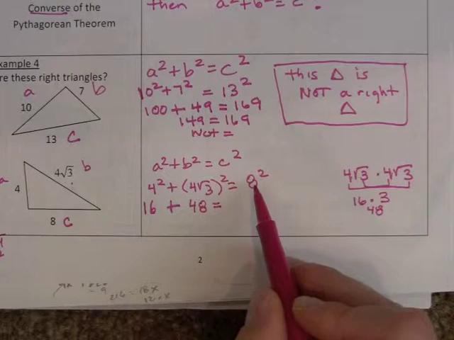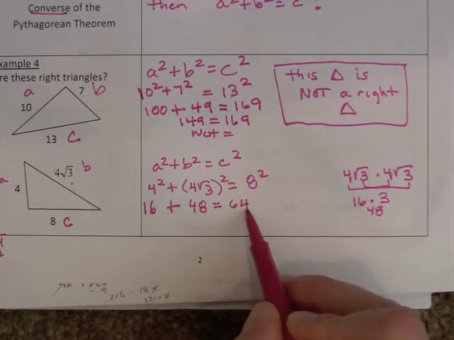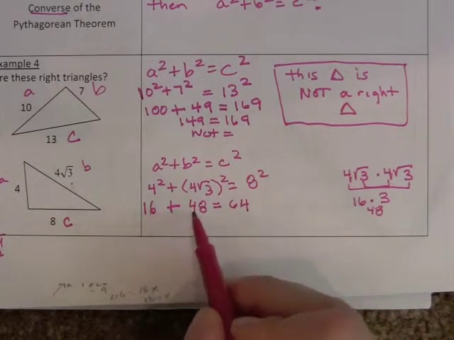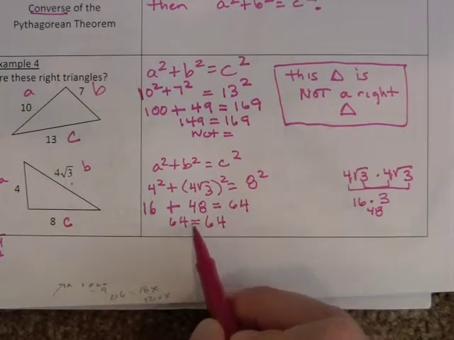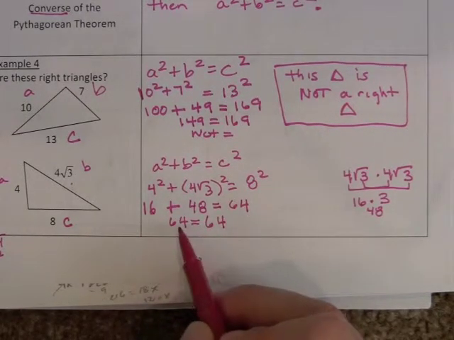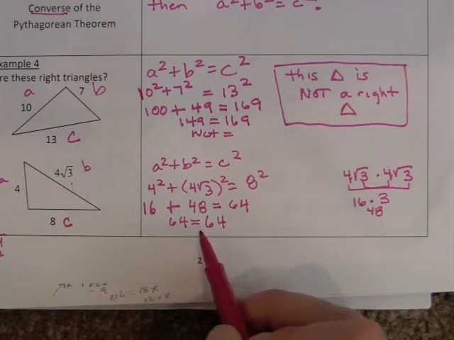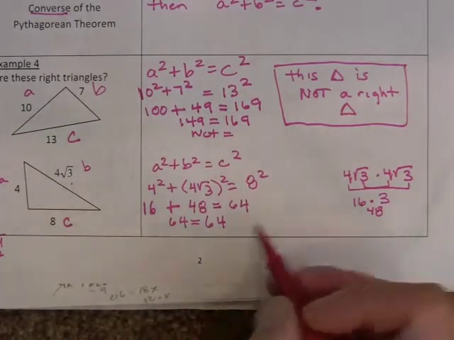And 8 squared is 64. 8 times 8 is 64. We add 16 and 48 together. That is 64. So we got a true statement here. 64 does indeed equal 64. So this is a right triangle.